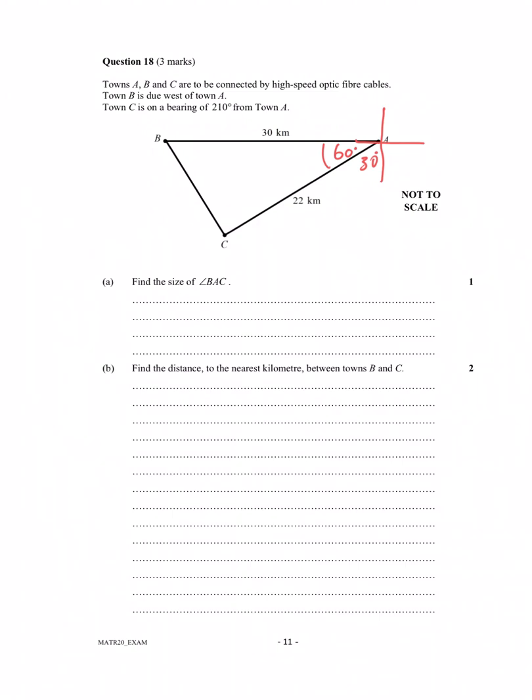So I want to find the size of angle BAC. Well, BAC is equal to, I can write 270 minus 210, which is 60 degrees. We can also do it the way that I've drawn it on there. You're not asked to show that it's 60 degrees, you're just asked to find what it is. However you get there, if you know that it's 60, you're good to go.